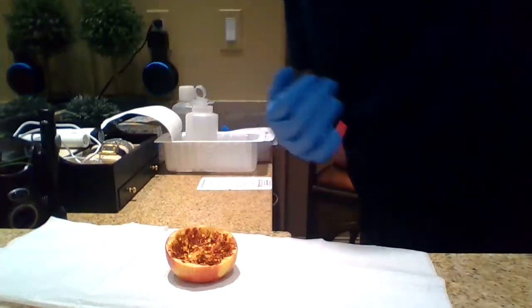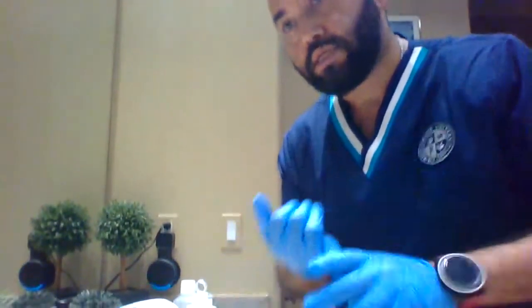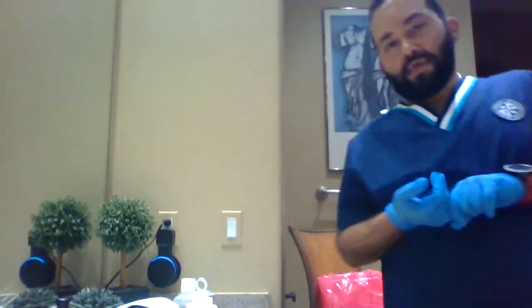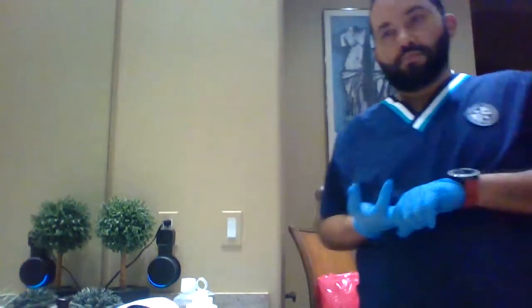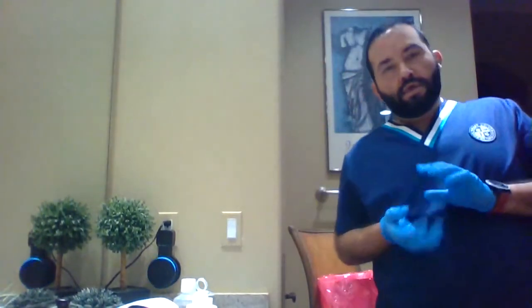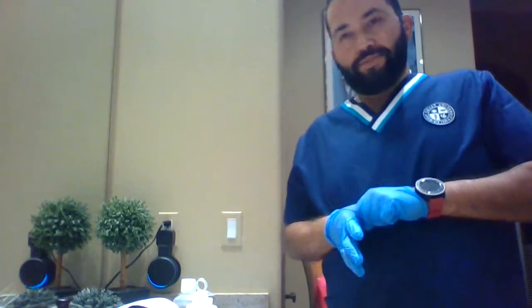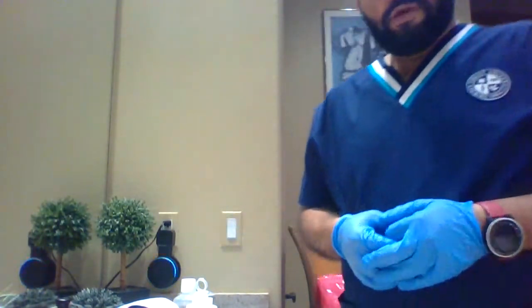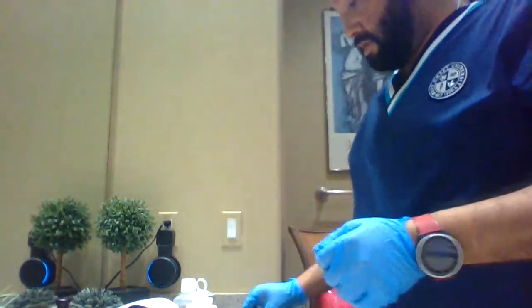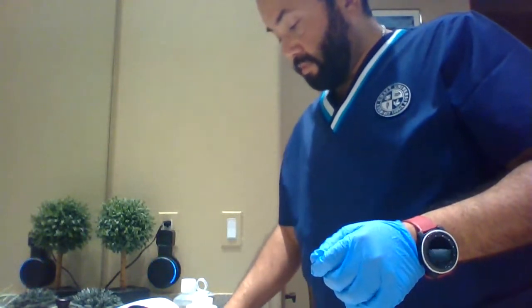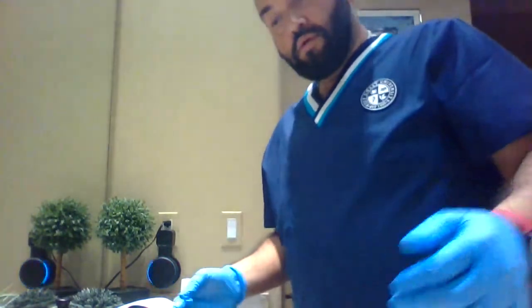We're looking for granulated tissue, exudate, eschar, slough, edema, infection. We're looking for any of that. So what we do here, now we have to measure.